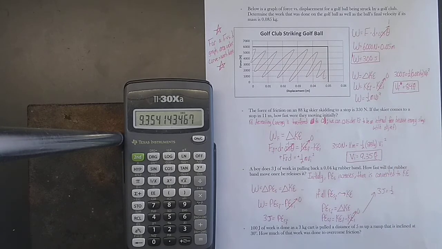So that 3 joules that was initially going into the stretching, increasing the elastic potential energy, is now 3 joules of kinetic energy once the rubber band is released and unstretches and goes flying across the room.